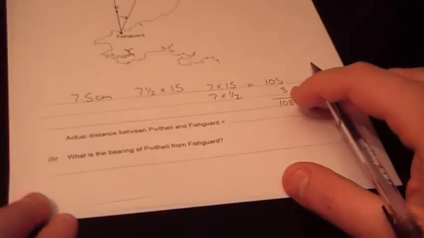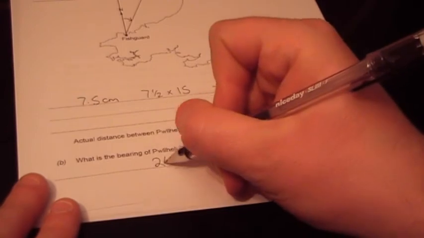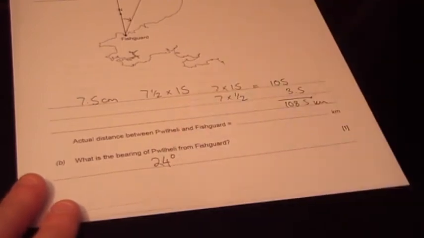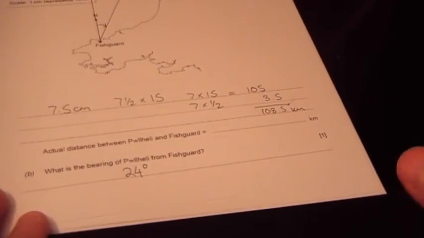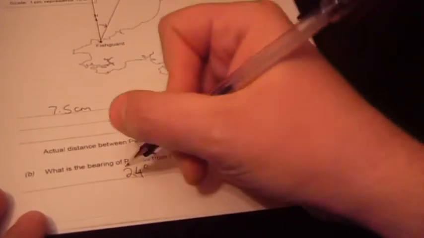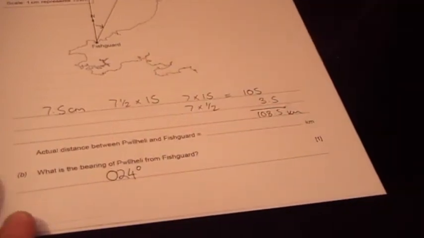Now, seems too easy for a bearings question, and if I leave it like that, then unfortunately I'm not going to pick up the 1 mark, and that's because bearings are 3 figure. So I need to put 024 at the beginning.